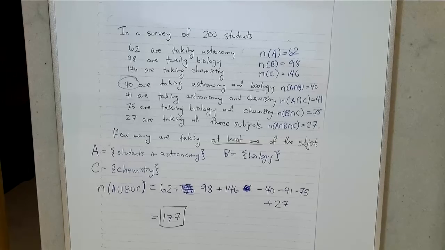Oh, by the way, actually, here's another variation of this question. What if I asked you how many students are not taking any of the classes? Yeah? You subtract the total number of students and 177. Exactly. So to repeat that louder, you take the total number of students, which is 200, and you subtract 177.